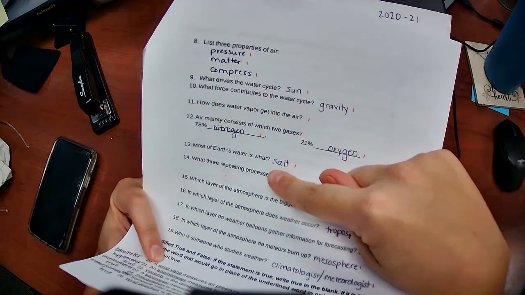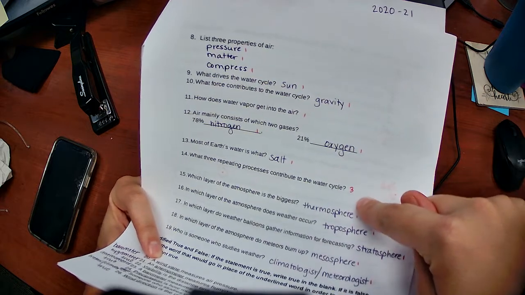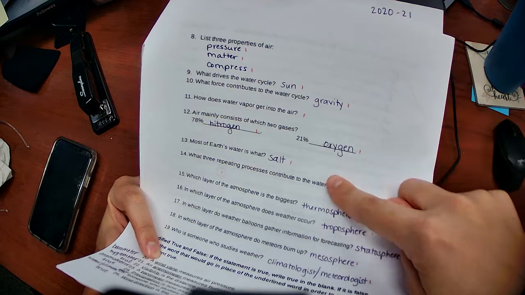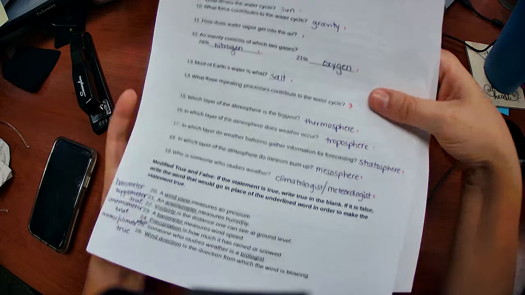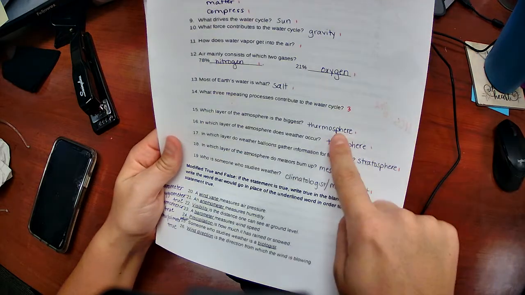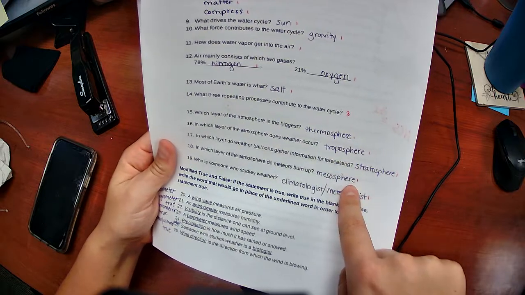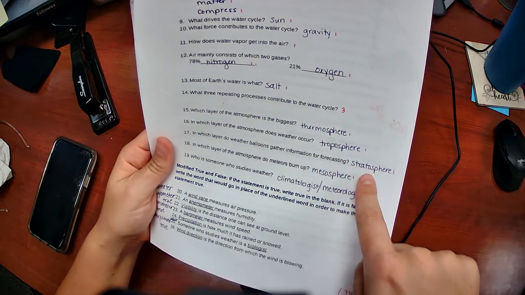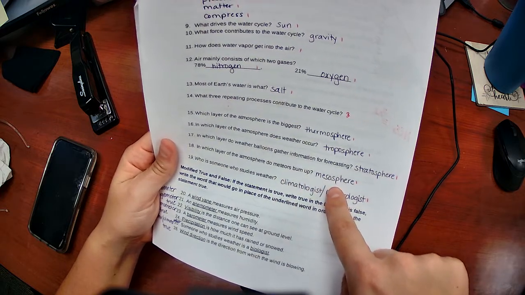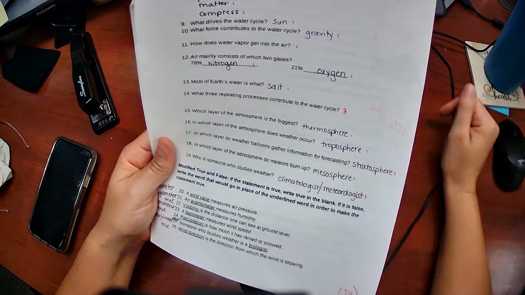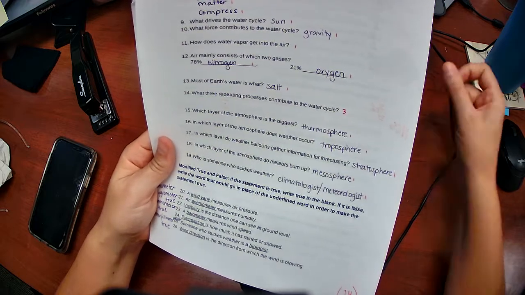Most of Earth's water is salt water. The 3 repeating processes that contribute to the water cycle are evaporation, condensation, and precipitation. And then layers of the atmosphere. The thermosphere is the biggest layer. The weather occurs in the troposphere. Weather balloons gather information in the stratosphere. And meteors burn up in the mesosphere. And then someone who studies weather, I gave you credit for either climatologist or meteorologist. Either one of those would work.